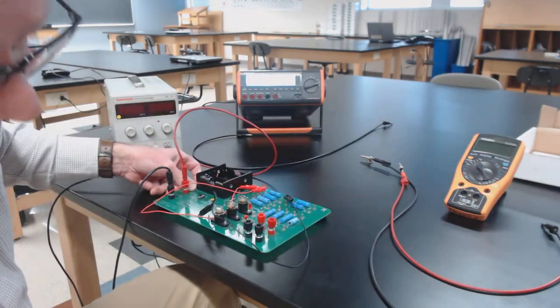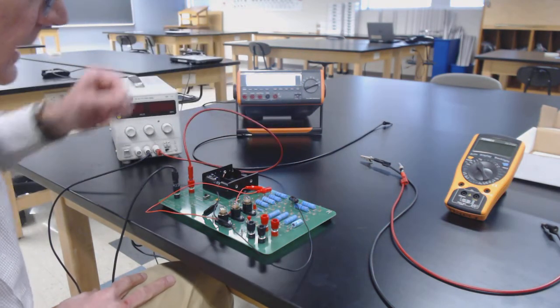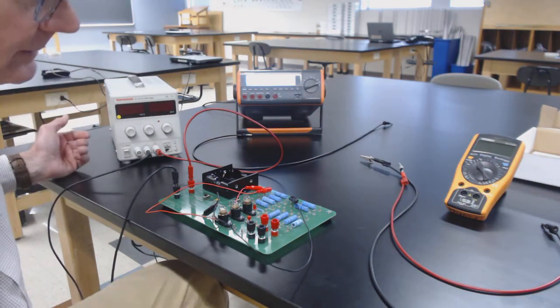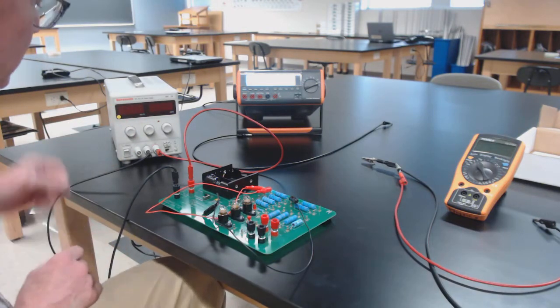We're going to drive a current through there. We're going to create a potential difference across here and drive a current through that resistor. So let's do it. Let's see what we want to do for this first week.